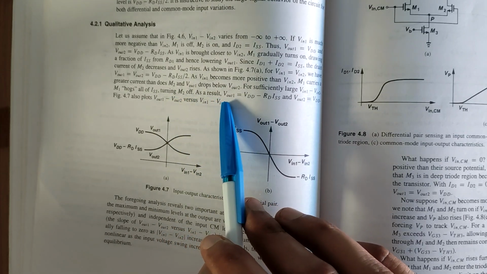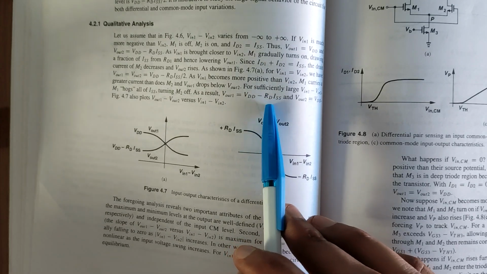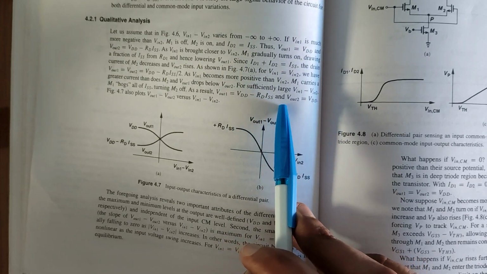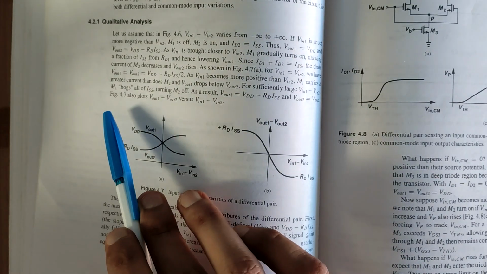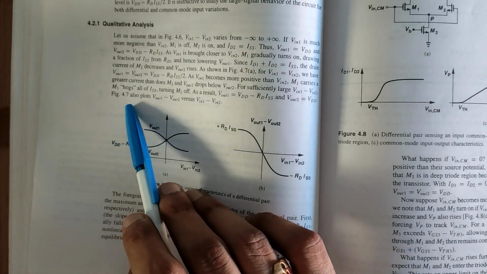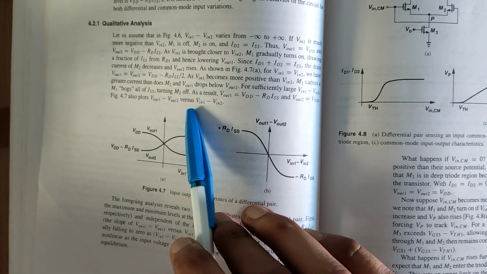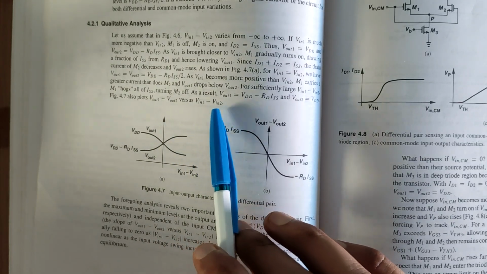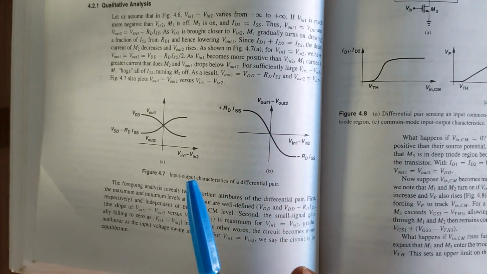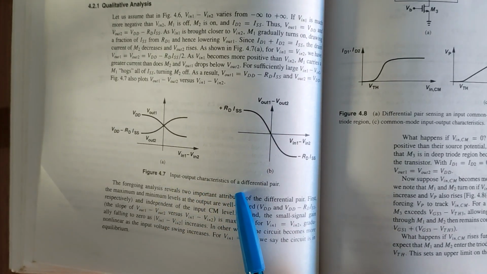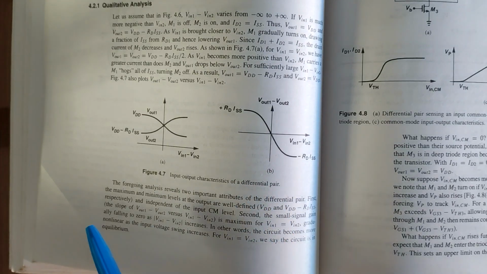As a result, Vout1 is equal to VDD minus RD ISS and Vout2 is equal to VDD. The figure also plots Vout1 minus Vout2 versus Vin1 minus Vin2. Here you can see the input-output characteristics of a differential pair.